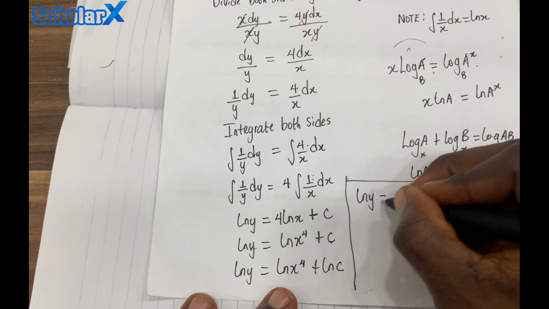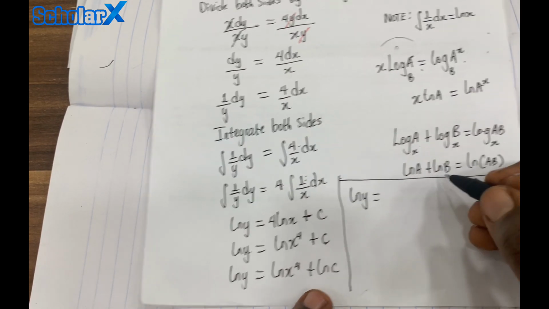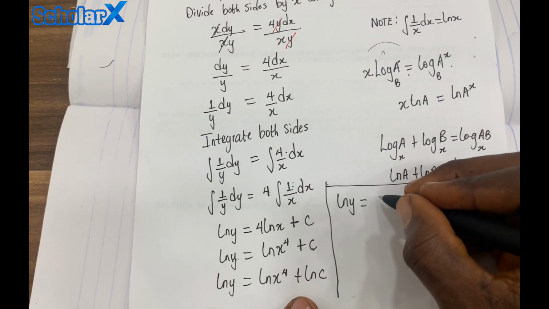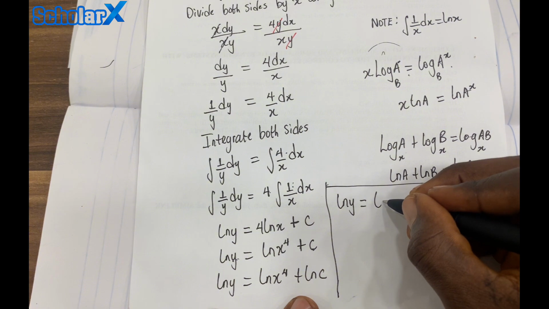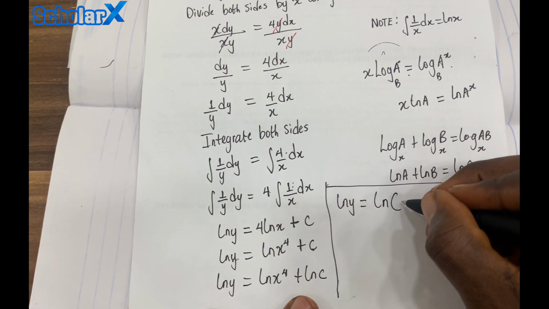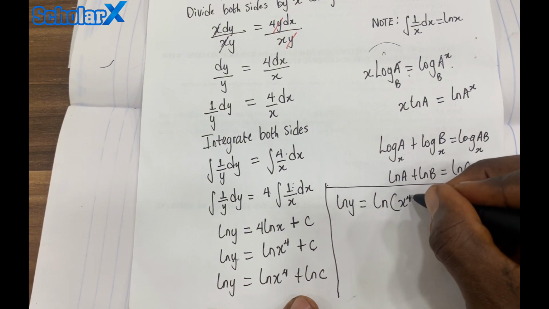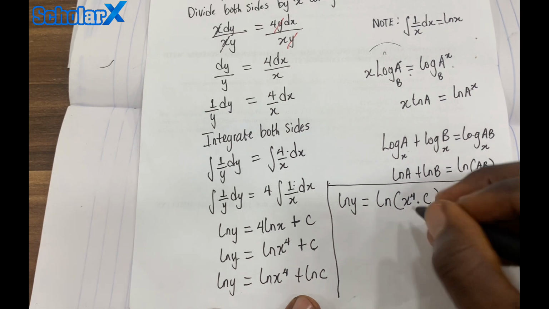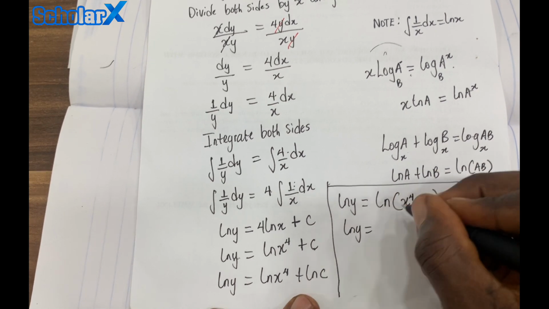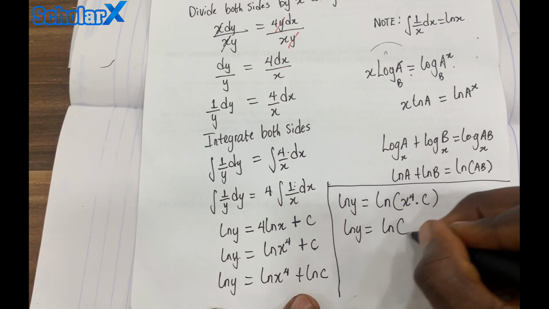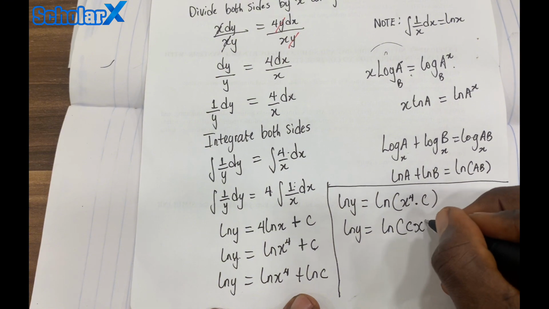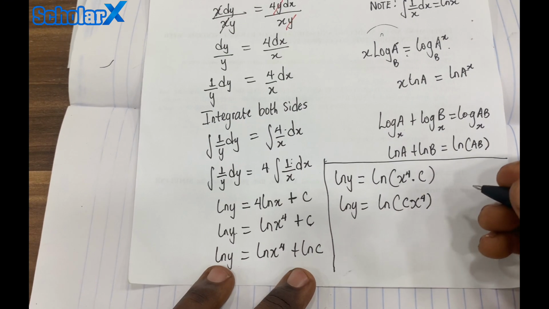So let's continue from here. According to these laws, I can write ln y is equal to ln of x to the power of 4 multiplied by c. So this is going to be ln y equals ln of c x to the power of 4.